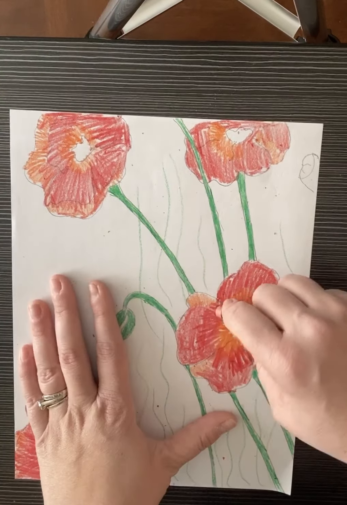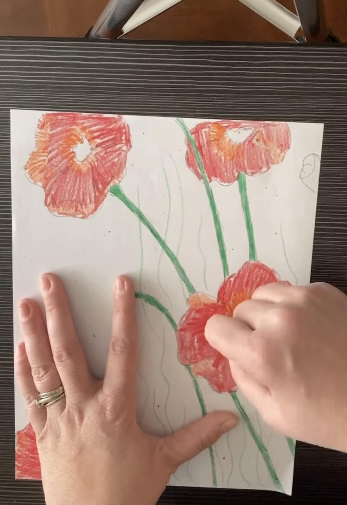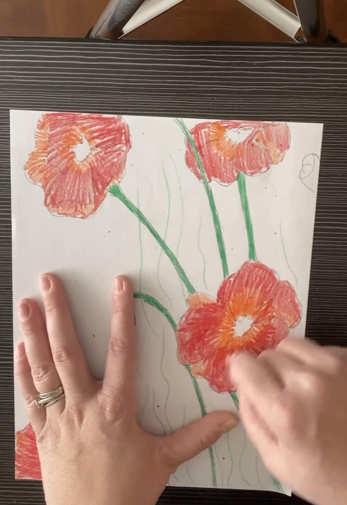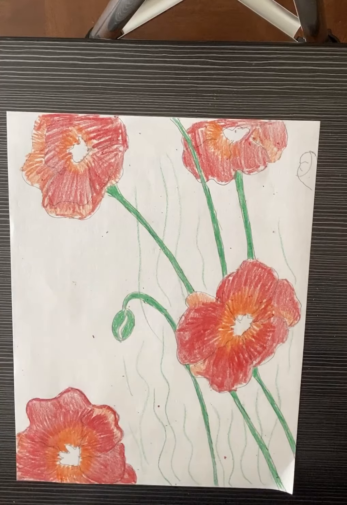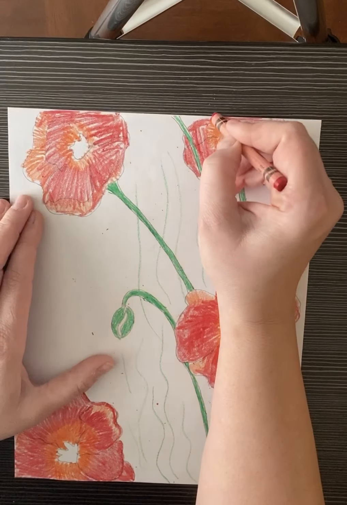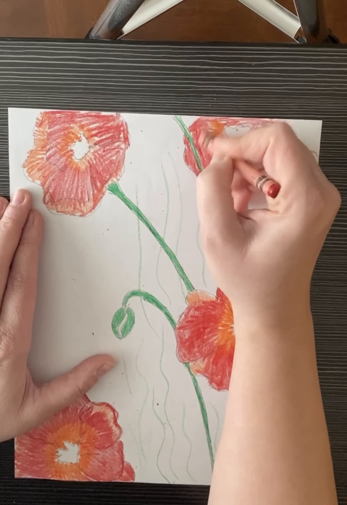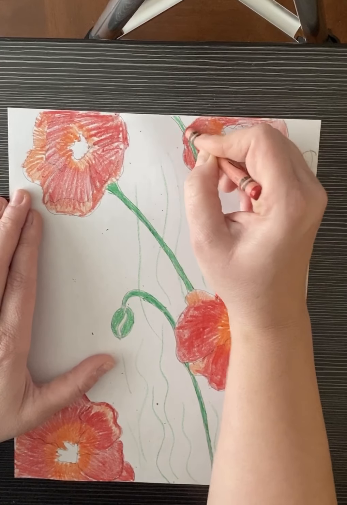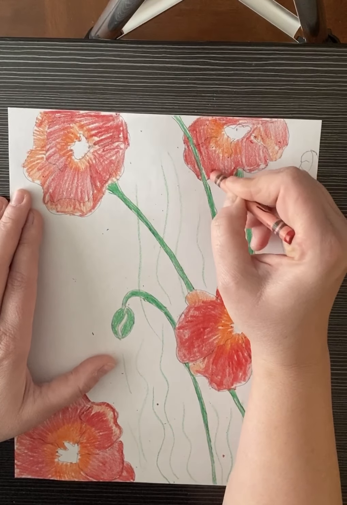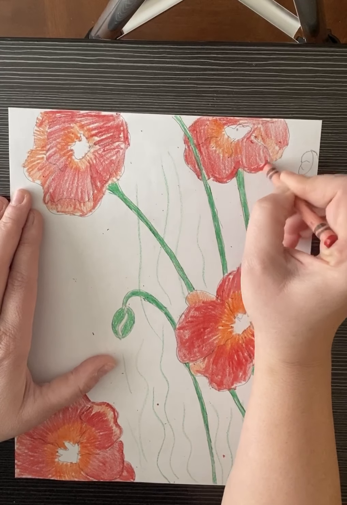All right, so now I'm gonna go back through my flowers and just see if I like the color of them, see if I wanna cover any more white, if I wanna go around any edges, make any petals bigger. And I'm still working with my red, really coloring those in.